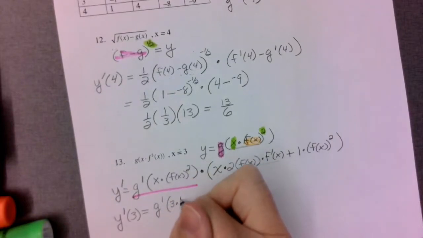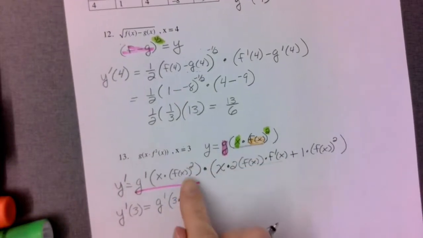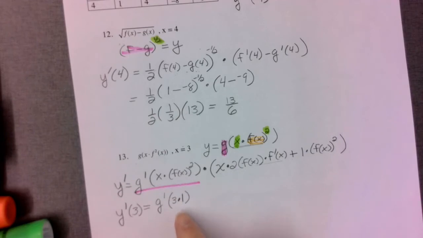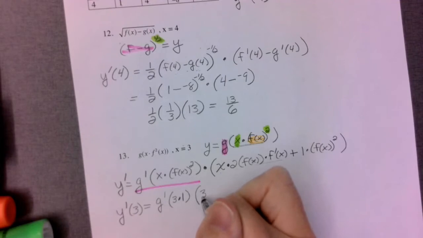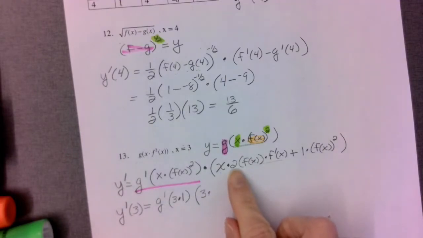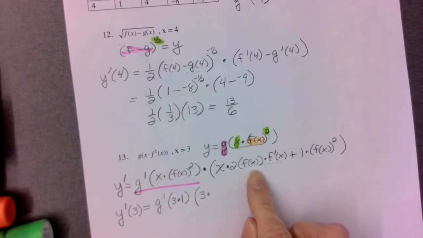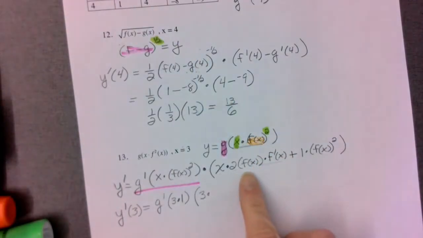So I'm going to say 3 times 1, because I don't want it to get too bulky, so you can do a little bit of work as we're going through. Times the x value we know is 3, and we're going to double the f at 3.